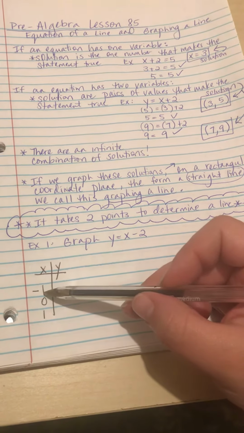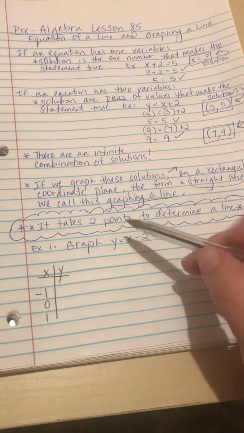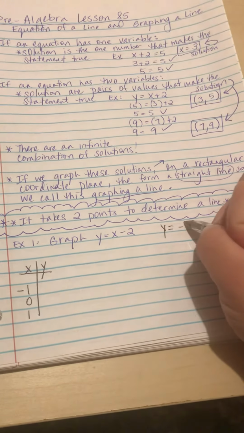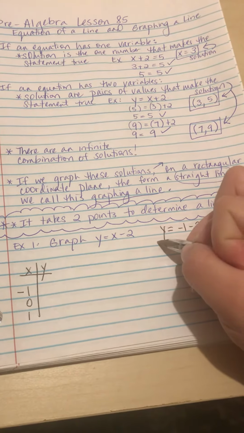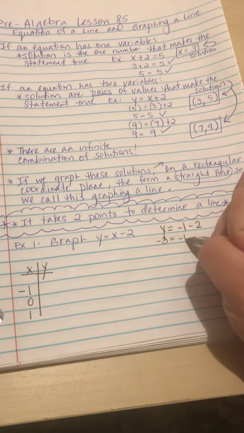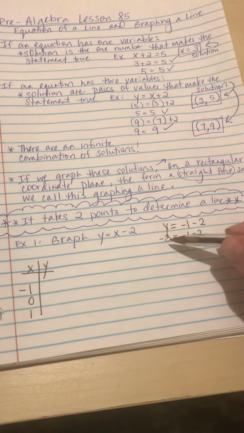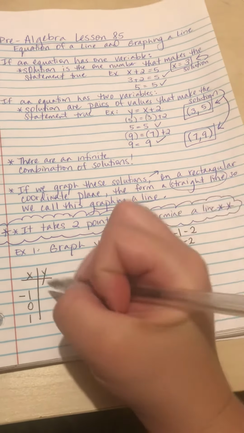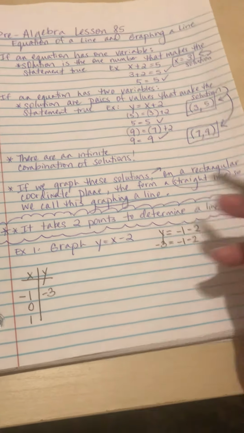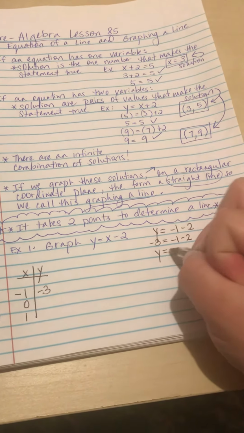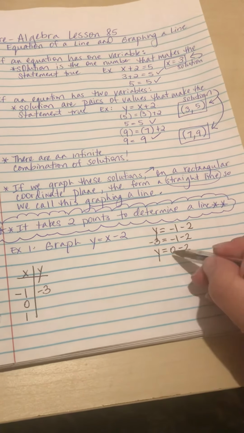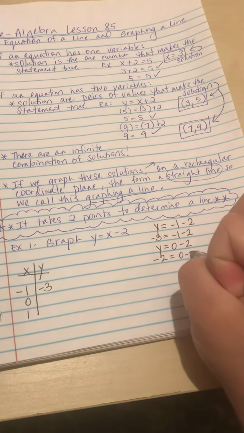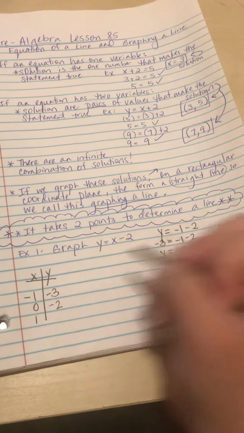And then I'm going to substitute in those x values in my equation. So if my equation is y equals x minus 2, then y equals negative 1 minus 2, and my y value would then be negative 3, because negative 1 minus 2 is negative 3. So my coordinate would be an x value of negative 1 and a y value of negative 3. And I'm going to do the same thing for my next one. y equals 0 minus 2. 0 minus 2 equals negative 2. So my y coordinate here is negative 2.